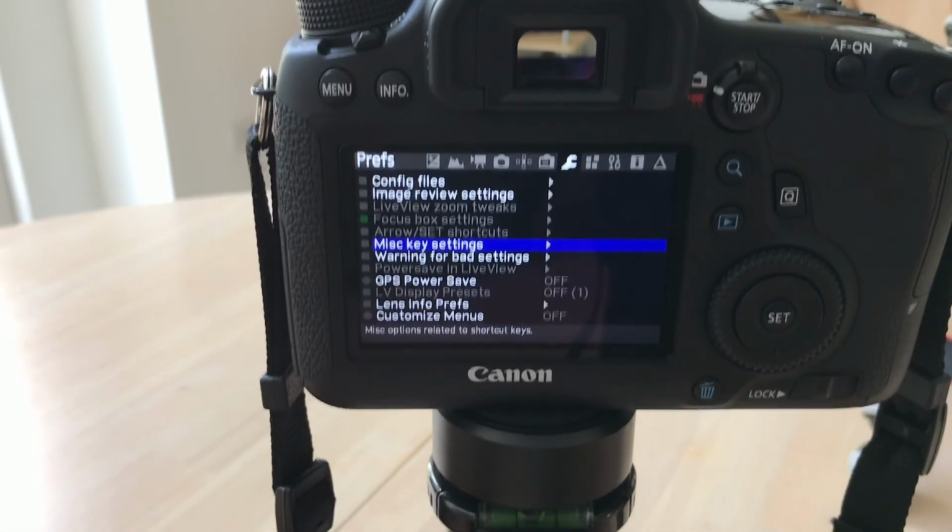So there we go, we have the preferences menu. Like I said, I'm going to be going over it a little bit more as we get into real world situations where we're going to want to use these things. I'm going to be going out in the field.